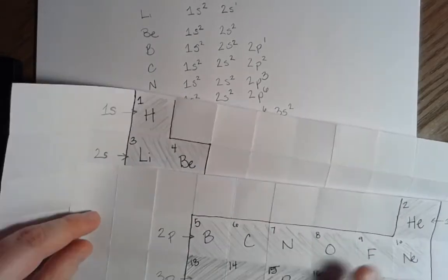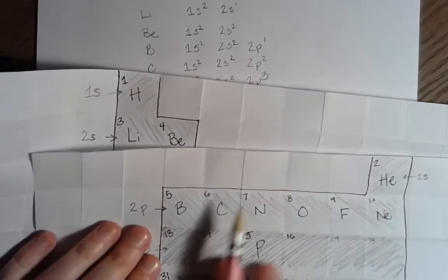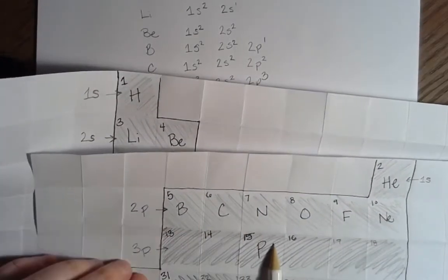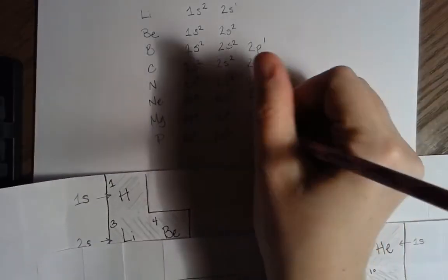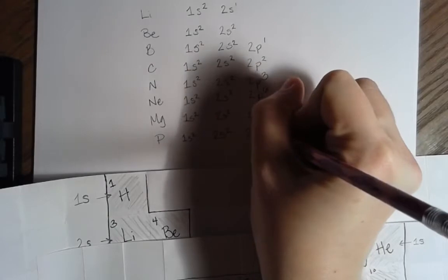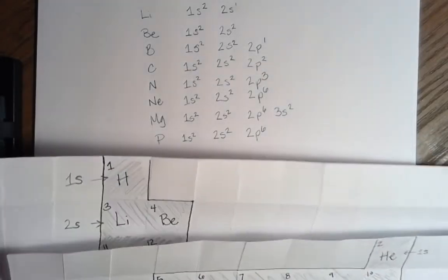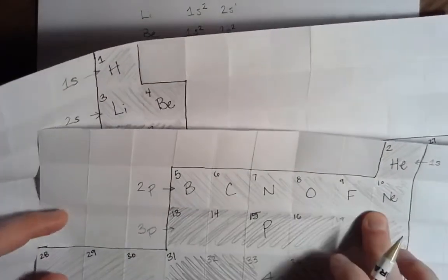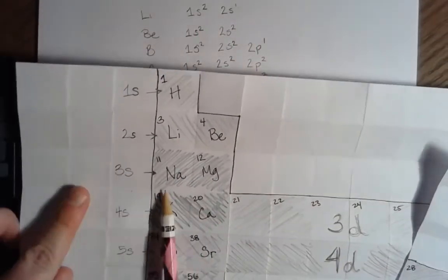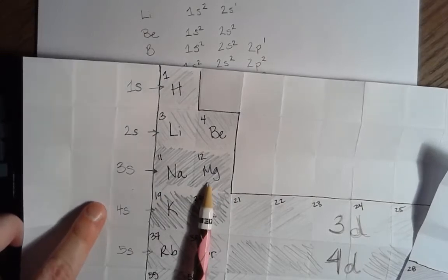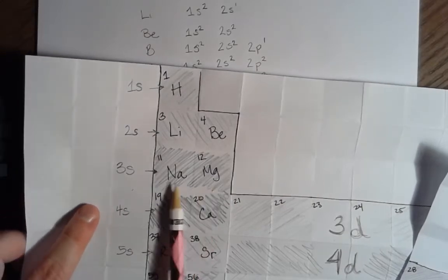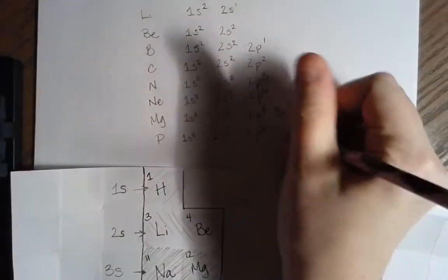Okay, here's the 2p. Phosphorus is down here in the 3p. Phosphorus's 2p is full with all 6 electrons. So 2p is filled with all 6 electrons. Okay, phosphorus is in the 3p, so we're back over here at the beginning of the third row. Here's your 3s. Phosphorus is 15, bigger than 12, so our 3s is full with 2 electrons.